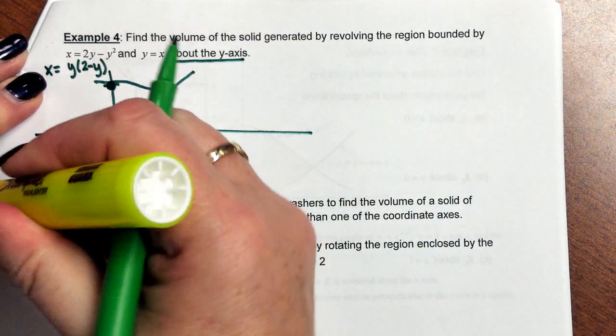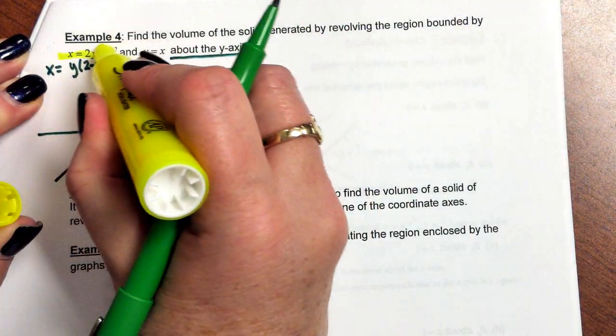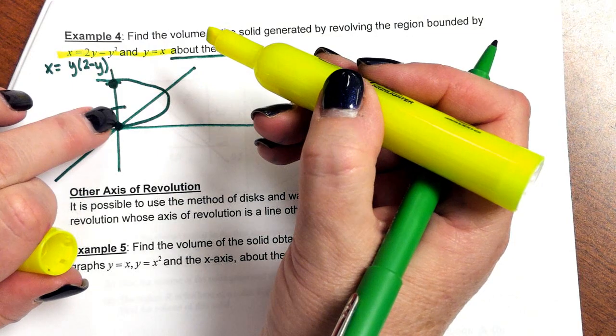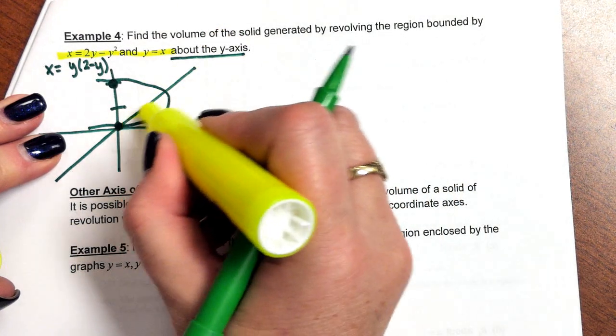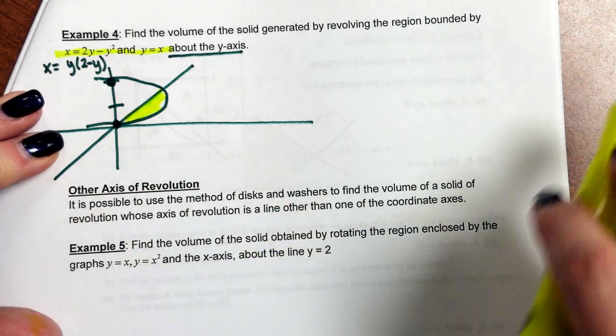So in the region, again, make sure you highlight the correct region. It's bounded by these two curves, not the y-axis and the curve. So this is the region that I want to calculate the volume for.